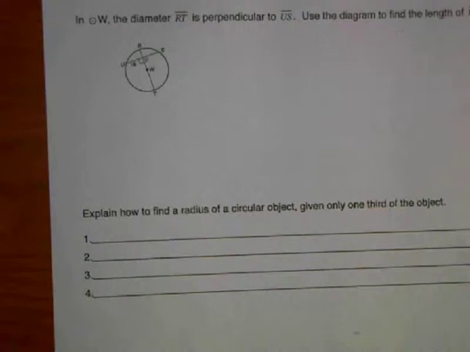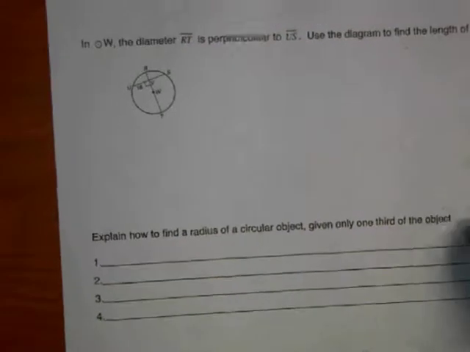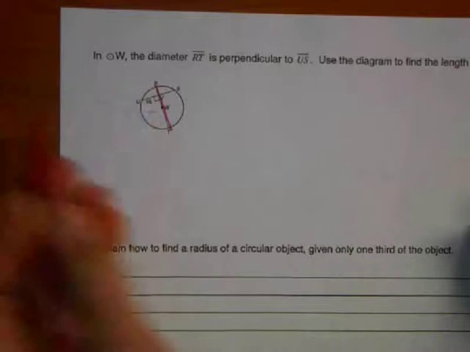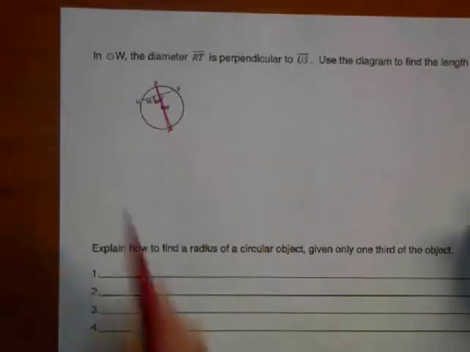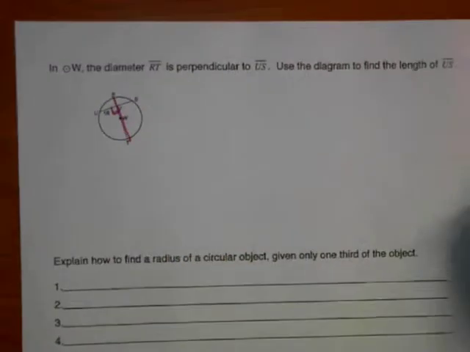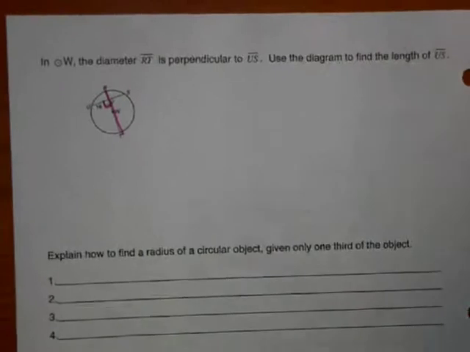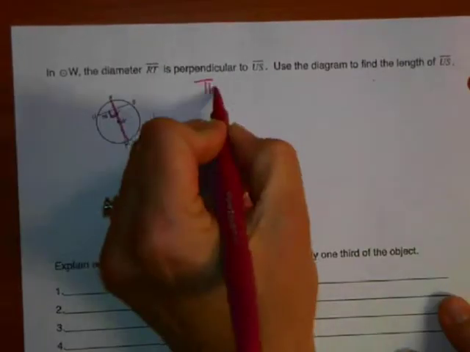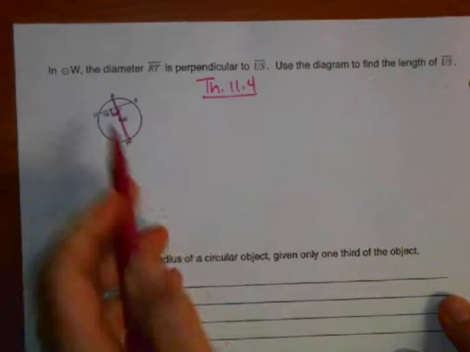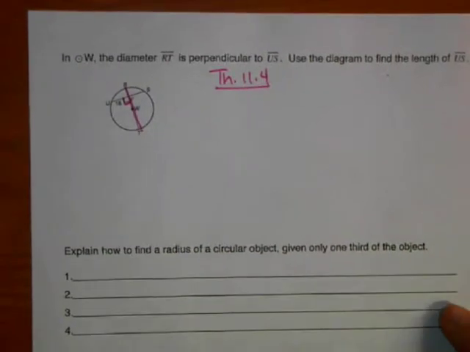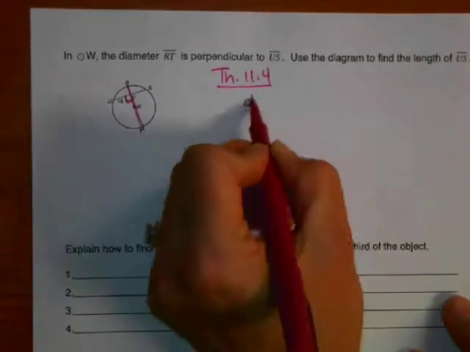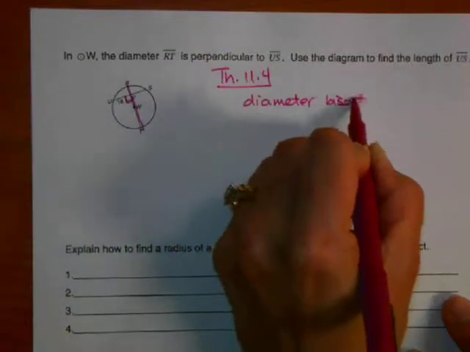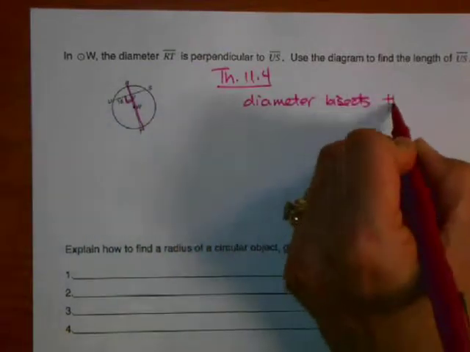In circle W, the diameter RT, here's the diameter RT, is perpendicular to US. Use the diagram to find the length of US. So, this is actually going to be theorem 11.4 because we're talking about diameter and perpendicular. The diameter bisects the chord.